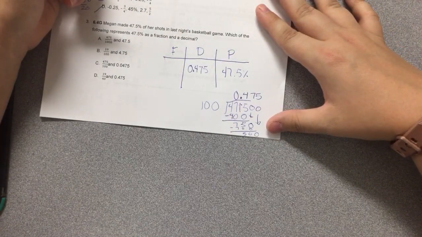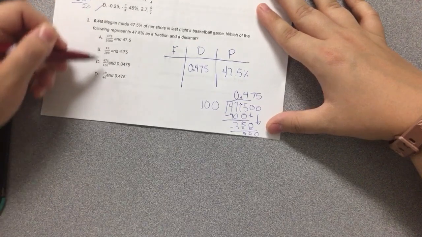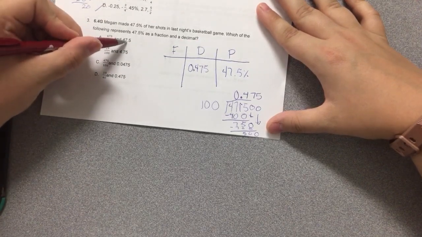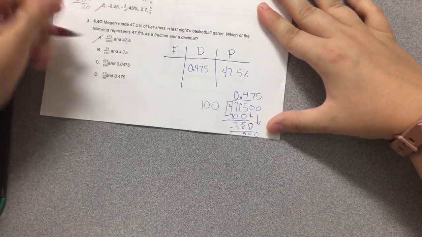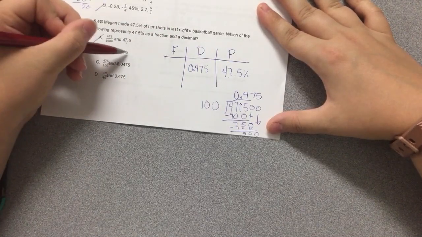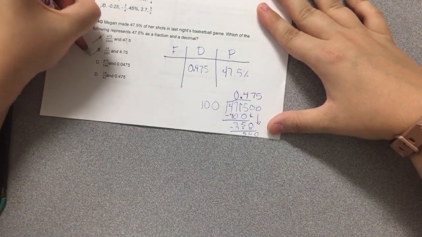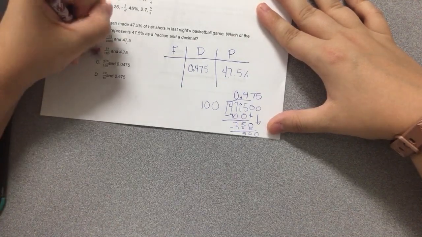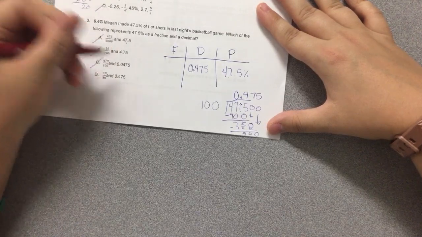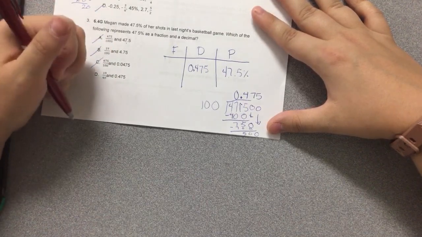So, if we're looking at these answer choices, this says 47 and 5/10, which is the same as the percent. That doesn't work. 4 and 75 hundredths, not what we wrote down. 475 ten thousandths, not what we wrote down. 475 thousandths, that makes a lot of sense.